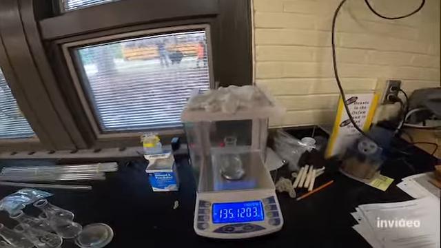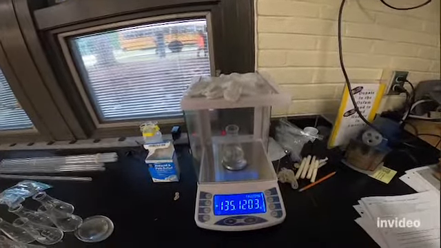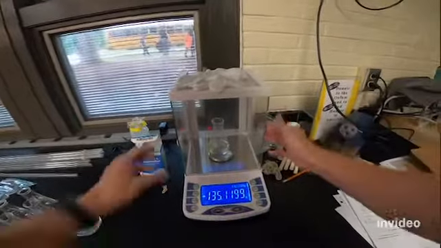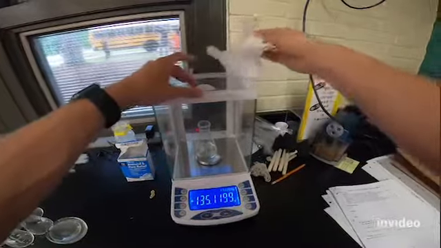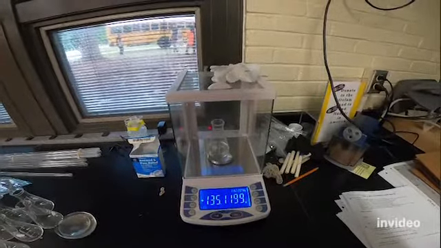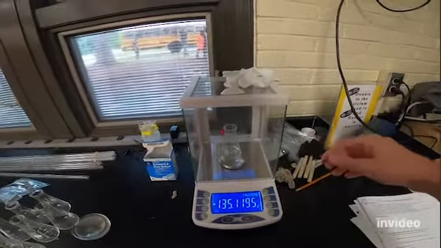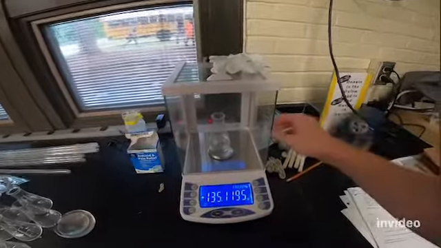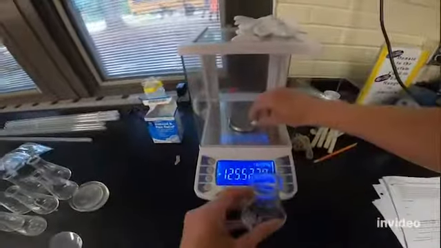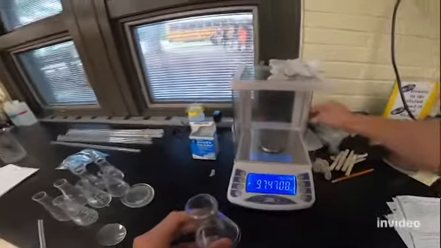And I would just recommend that you write them both down. So this one does take a little bit of time to stop, and make sure you kind of slide all of the windows closed on this thing. Okay, so it looks like there's my mass according to the analytical balance. All right, so I'm going to take that, and then I'm going to bring that back over here, and I'm going to set up the rest of my lab.